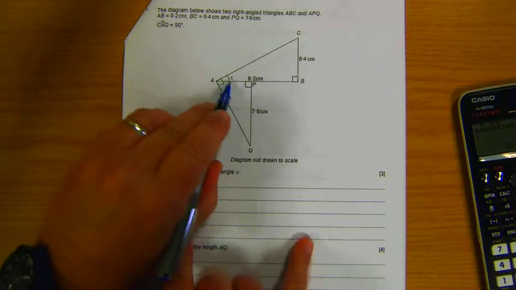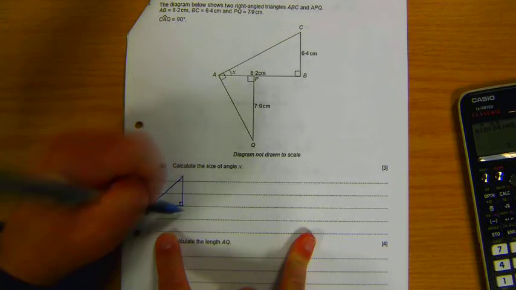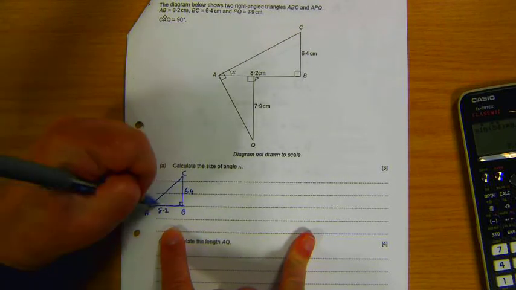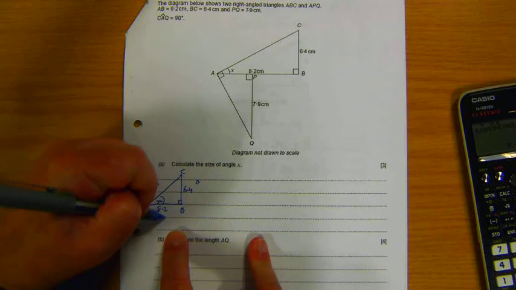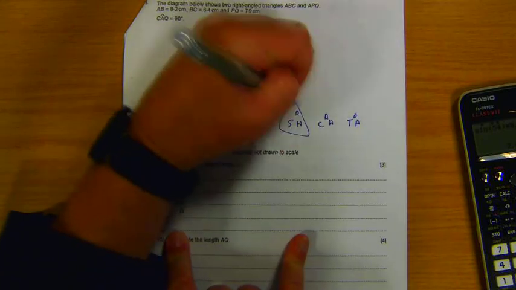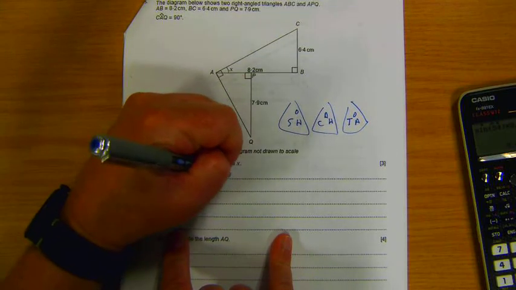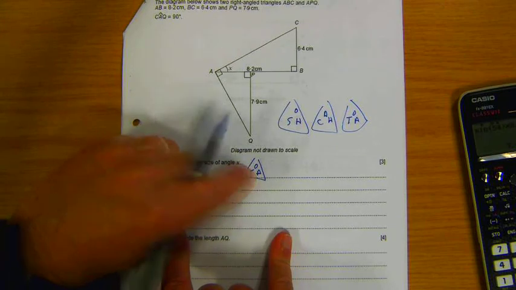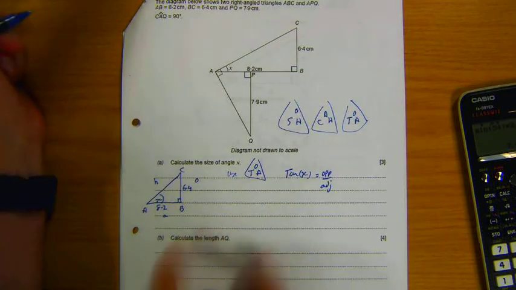So angle X is in this triangle ABC. So let's just deal with that one first of all. A, B, C. I know that AB is 8.2, BC is 6.4, and that's angle X. Hypotenuse, opposite, adjacent. So TOA. I need the opposite and the adjacent, so it's tan. So I'm using that one. I'm trying to find the angle, so I cover up the tan. It's opposite over adjacent. So tan of X is op over adj.